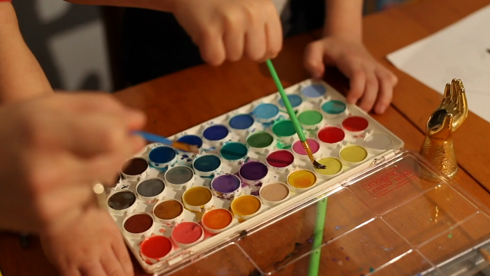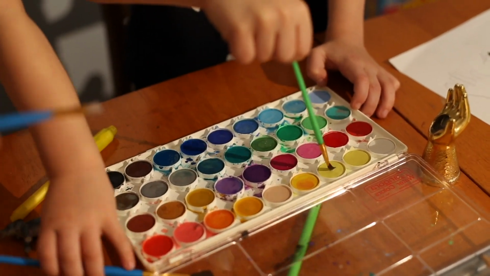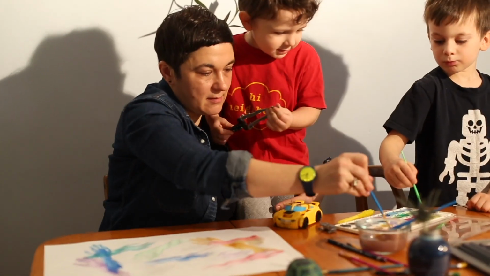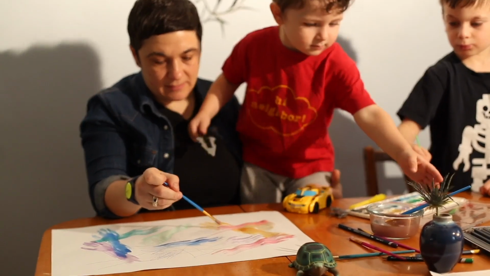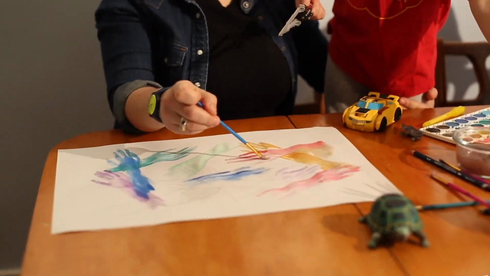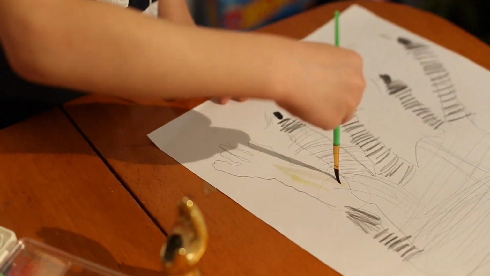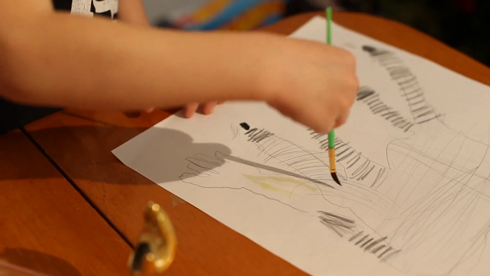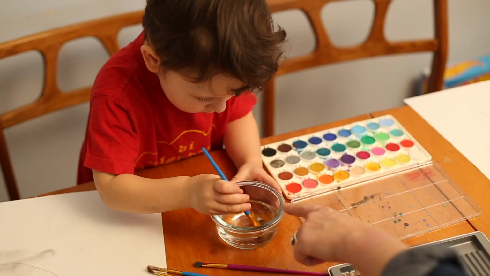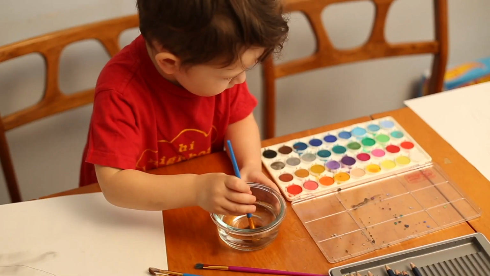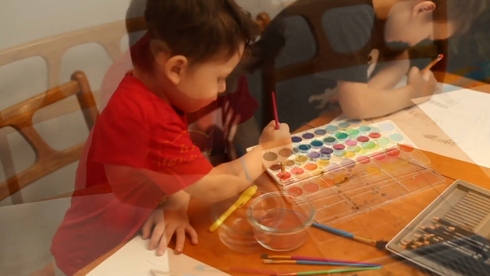I think this is a pretty purple. You want your brush? Your brush. What's in there? I'm experimenting. Where are you going to put it in? Orange. Put it in. You want to put it in the water and then pick a color and put it in the color, okay?